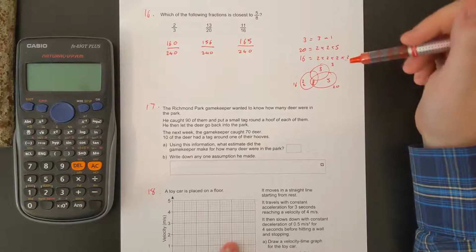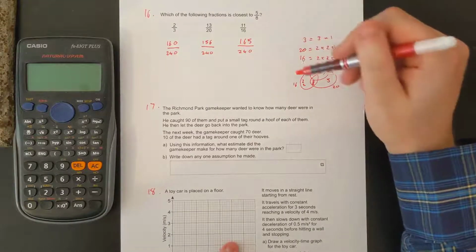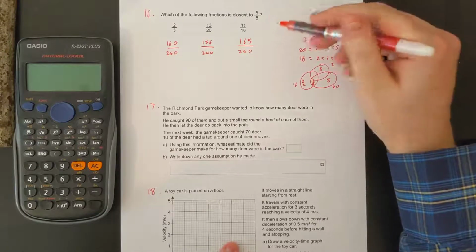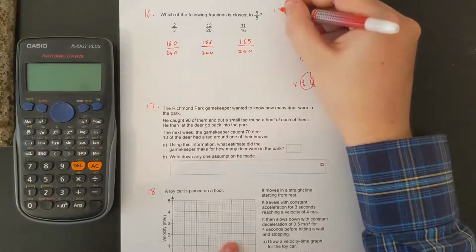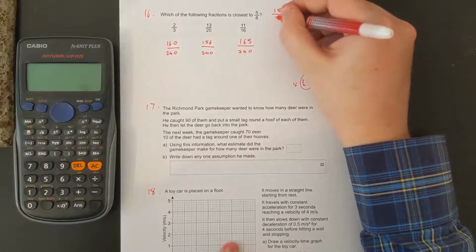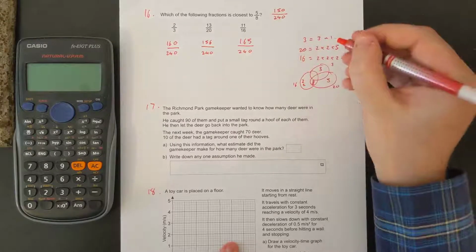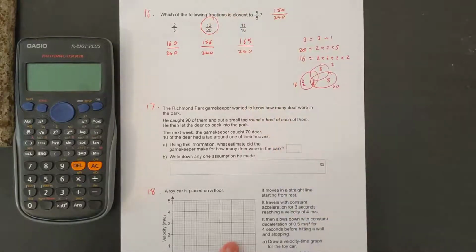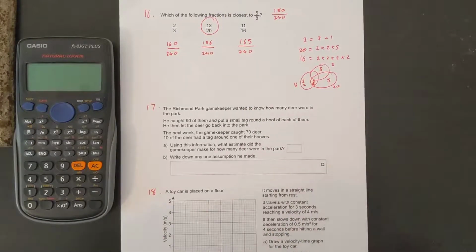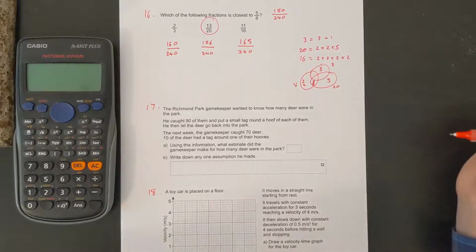In order to get 240, I multiply 8 by 30. So 5 times 30 is 150 over 240, and therefore 13 over 20 is closest to 5/8. As I say, with a calculator you can circumvent a lot of that, but I thought it important to demonstrate the overall process. Question 17.